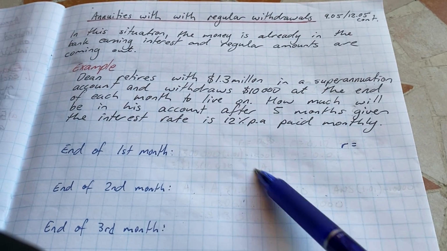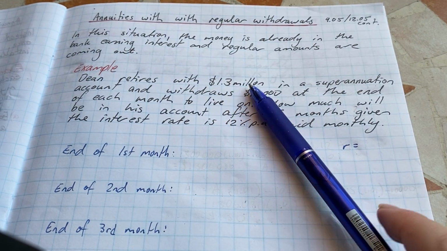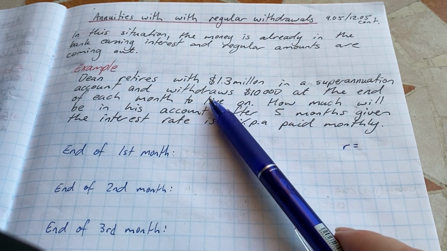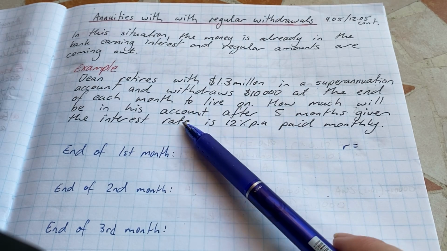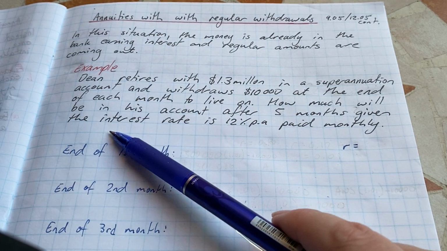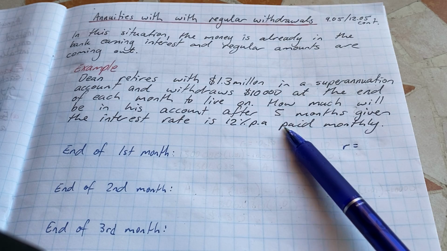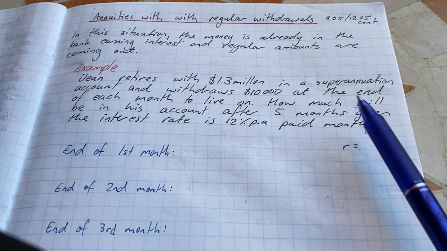So here's an example. Dean retires with $1.3 million in a superannuation account and withdraws $10,000 at the end of each month to live on. How much will be in his account after 5 months, given the interest rate is 12% per annum, paid monthly? That monthly is important, remember.